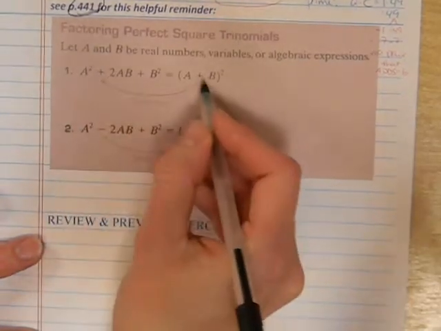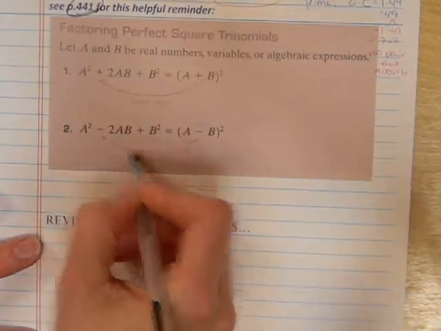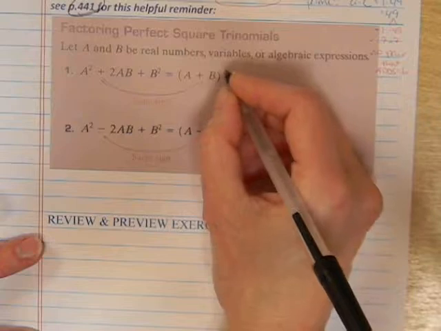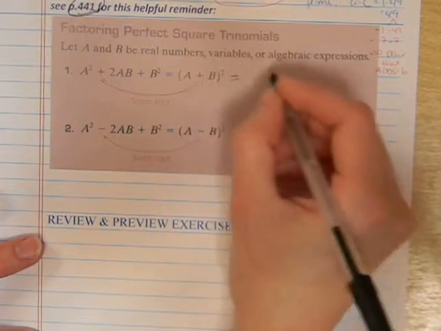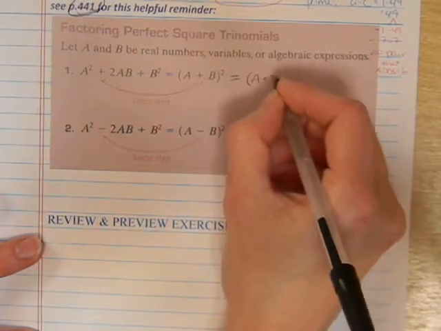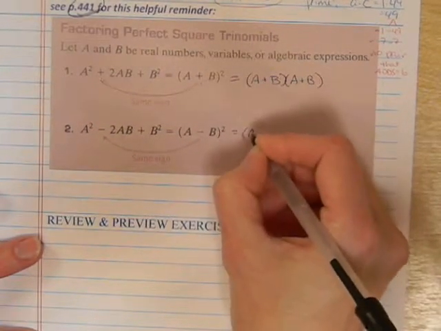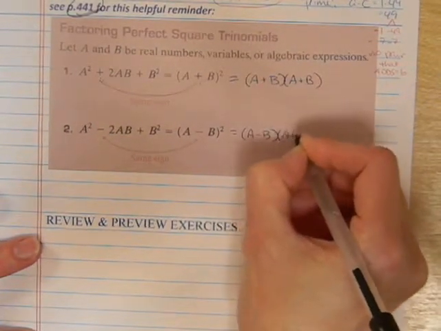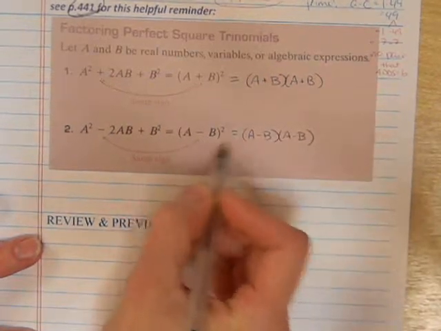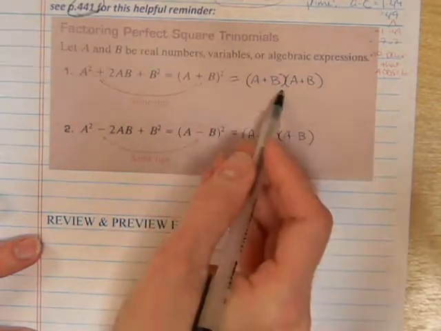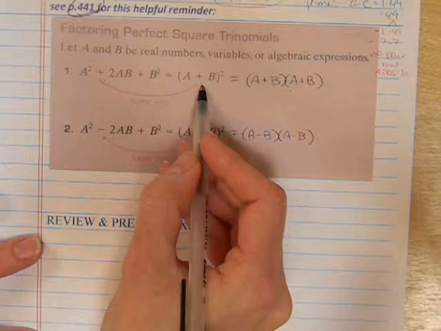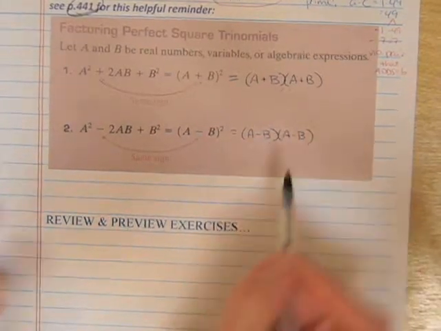If it's plus in front of the b, it's plus in the factors. Minus, it's minus. They use the shorthand version with the exponent, but it really is equal to a plus b times a plus b, and this is really equal to a minus b times a minus b. Either way is a fine way to write your answer, either the shorthand version using exponents or written out with both factors.